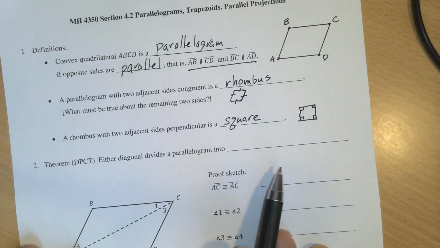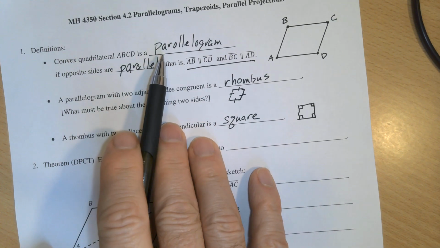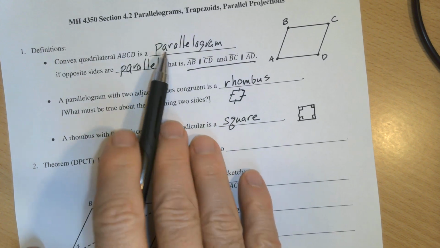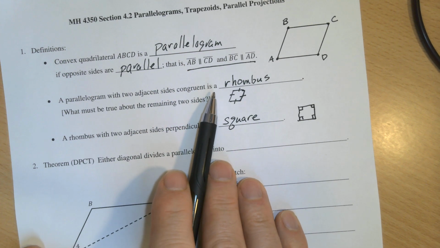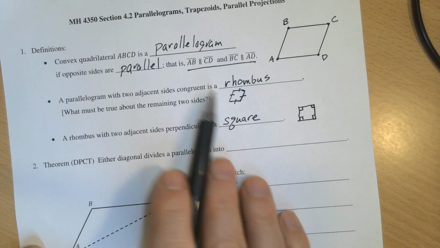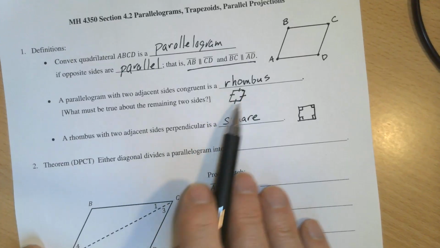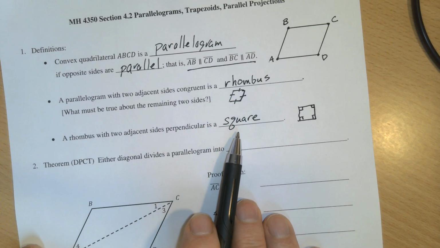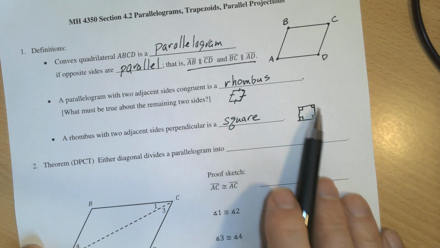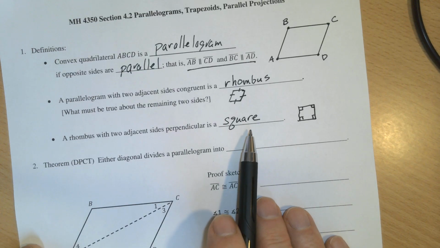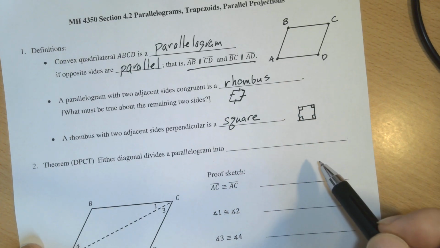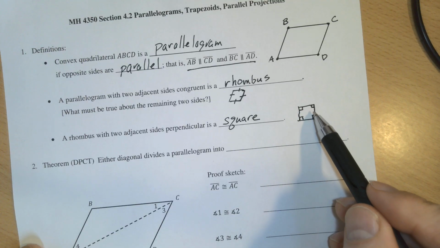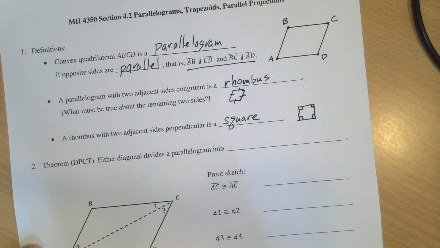So a square is a rhombus, which is also a parallelogram. We're getting more specific. We started off with parallelogram, then a rhombus is a specific case of a parallelogram where all four sides have the same length, and then a square is a parallelogram with all four sides having the same length, but it has two adjacent sides which are right angles, which implies that all four of the angles will be right angles.